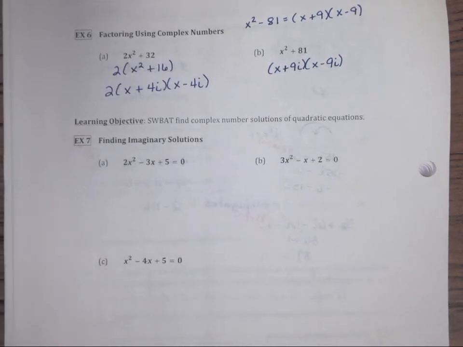All right? So the very last thing that we've got to do today is, now that we know a little bit about imaginary numbers, we are going to use those imaginary numbers to solve quadratic equations that have imaginary solutions. Because yesterday we learned they could have imaginary solutions, but today we're going to find out what they are.